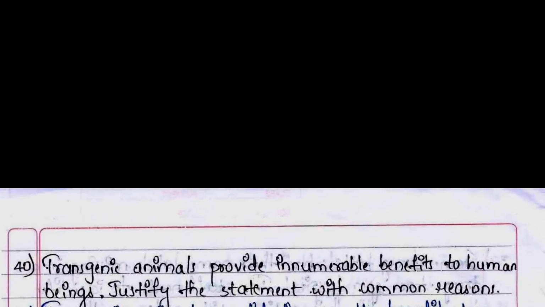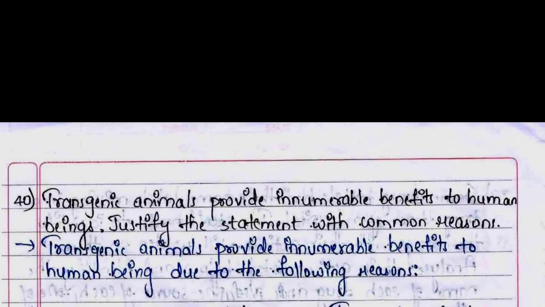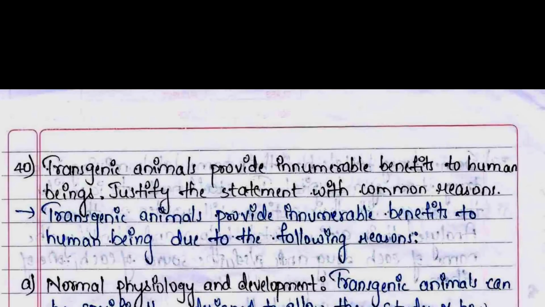Transgenic animals provide innumerable benefits to human beings. Justify the statement with common reasons, and the answer is below.